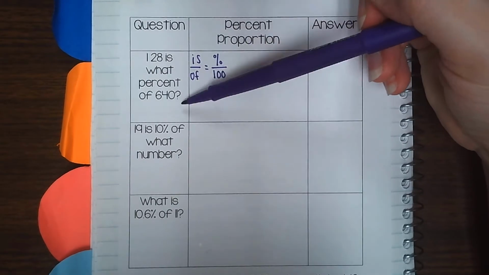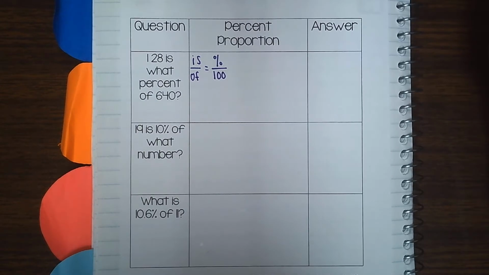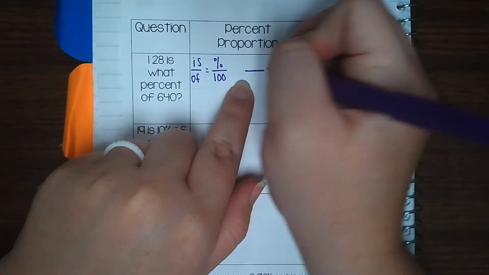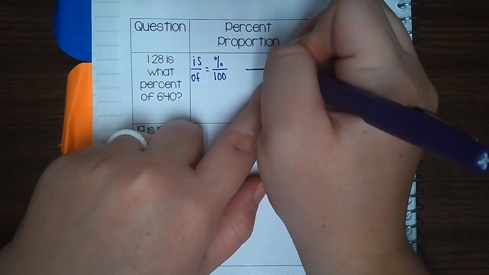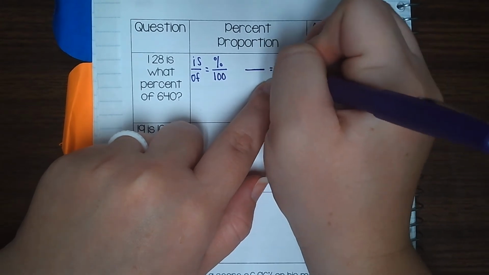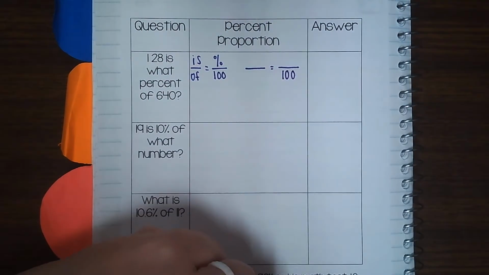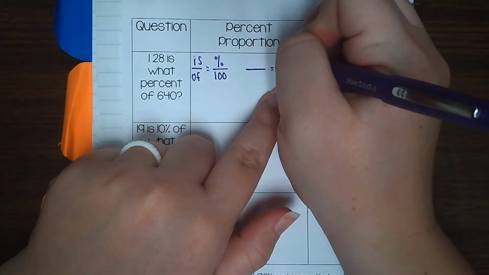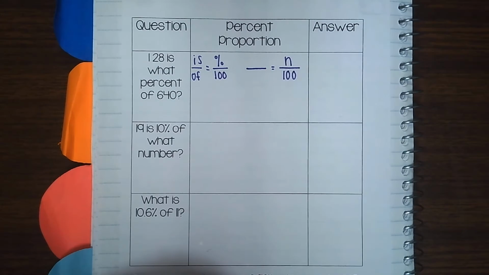Do I see a percent in here? No. That's what we're looking for. We're looking for the percentage. So when I rewrite is over of equals percent over 100, I know that there is no percent, so n is going to go over 100.